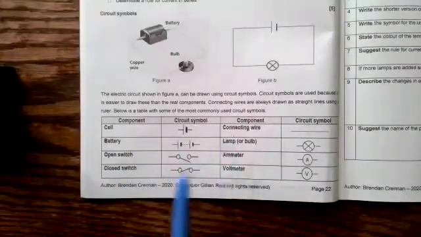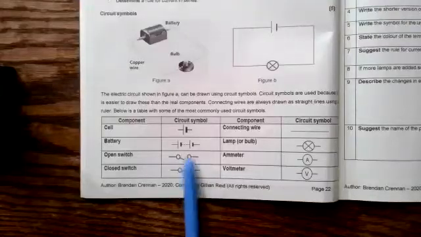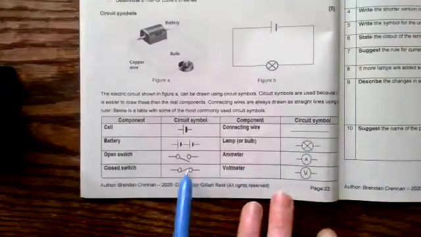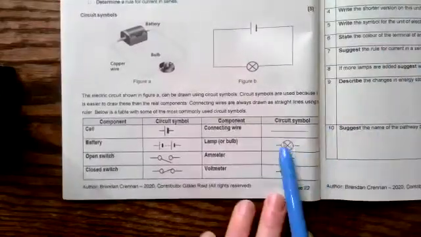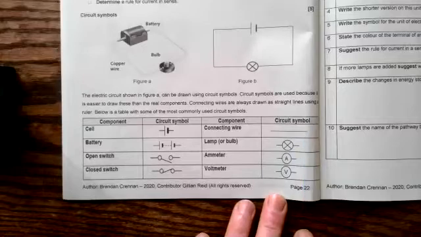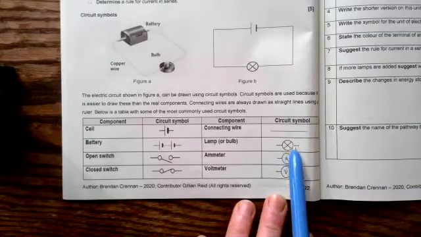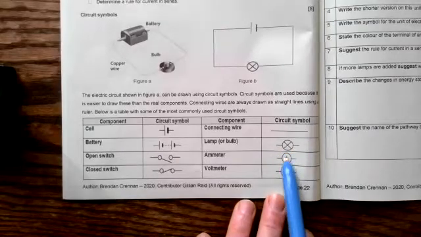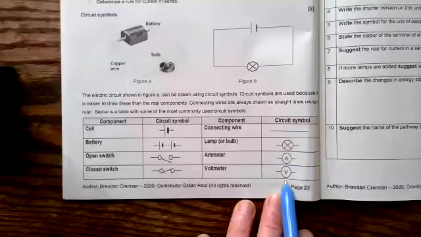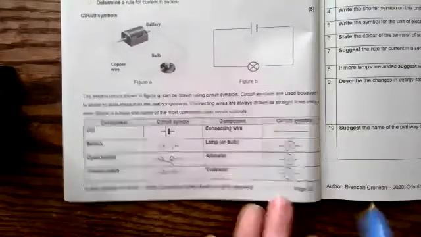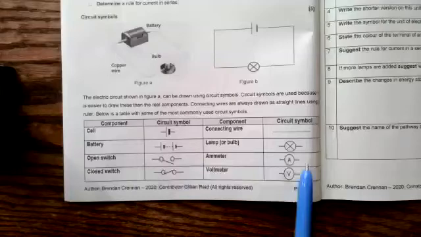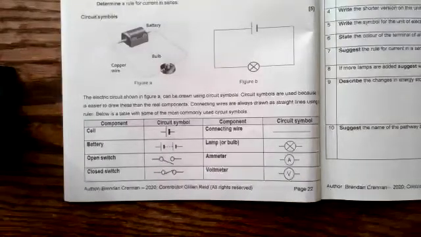We have switches to turn on and off our components. Those are those circuit symbols. A wire is represented by a straight line. A lamp is a circle with an X in it. Don't forget the 2 lines either side. An ammeter is a capital A in a circle, and a voltmeter is a capital V in a circle. Okay, you need to learn and be able to write each one of those components.